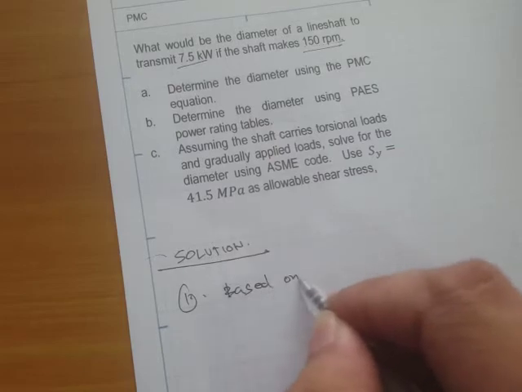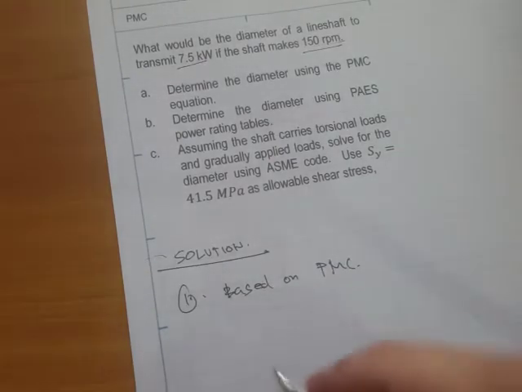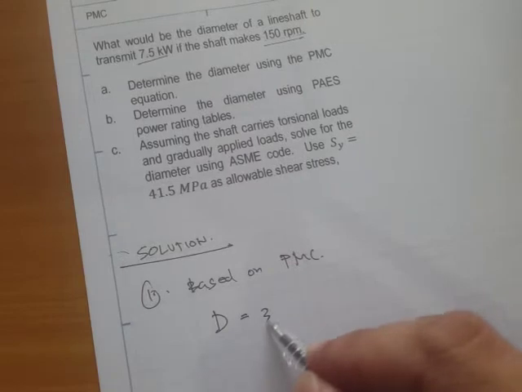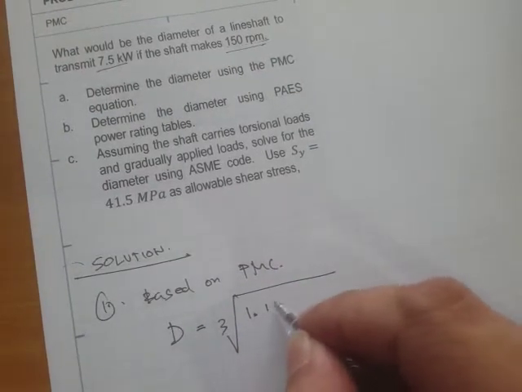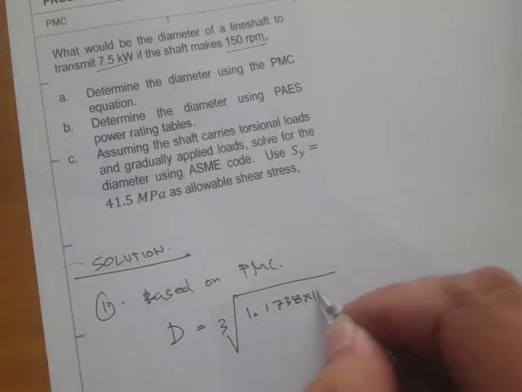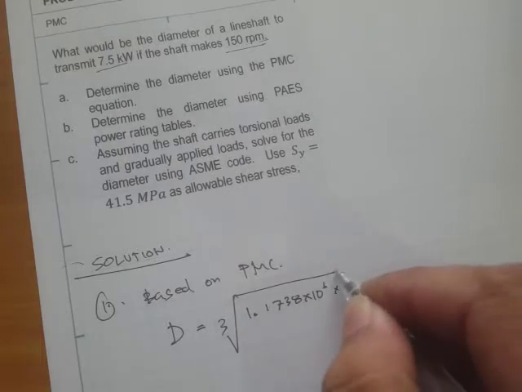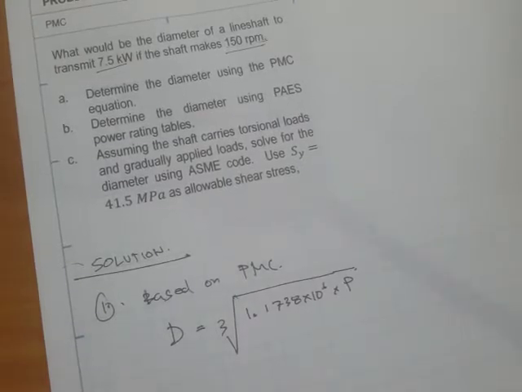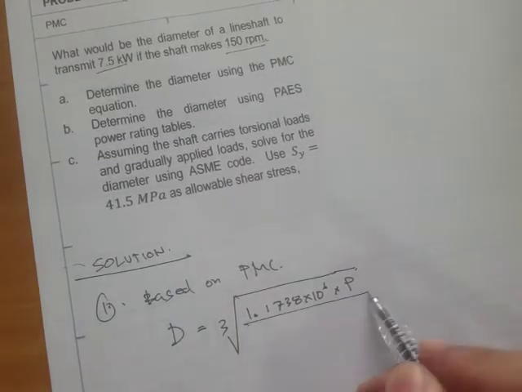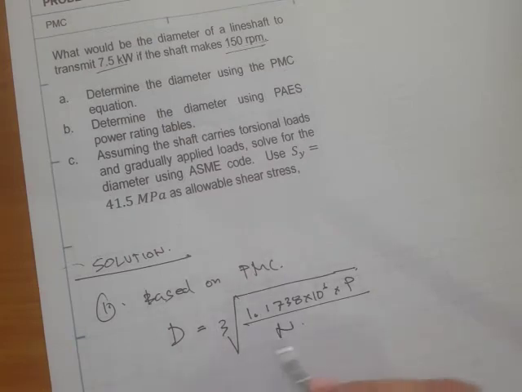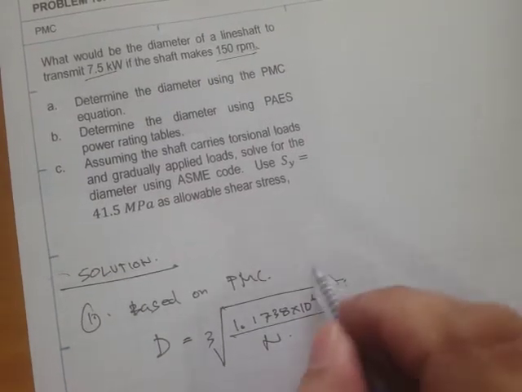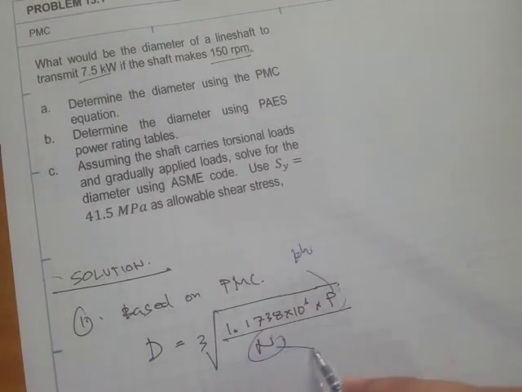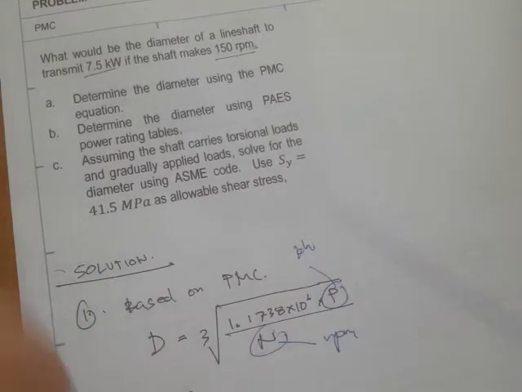Based on PMC, the diameter of the shaft is equal to the cube root of 1.1738 times 10 to the 6 times the power, and the power here should be in kilowatts, just take note of that, divided by the speed in RPM. So this should be in kilowatts and this one should be in RPM.